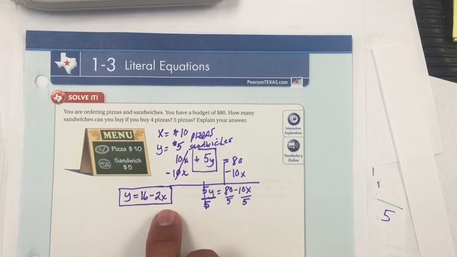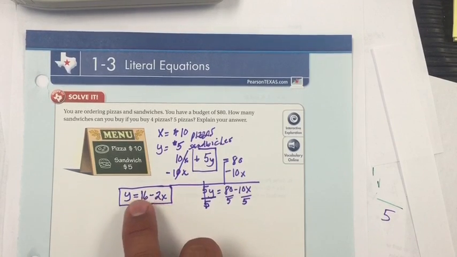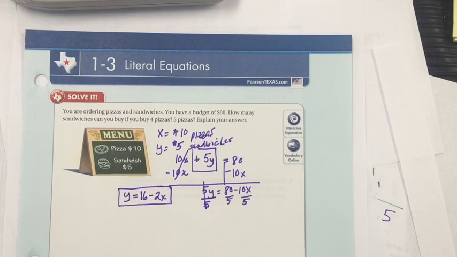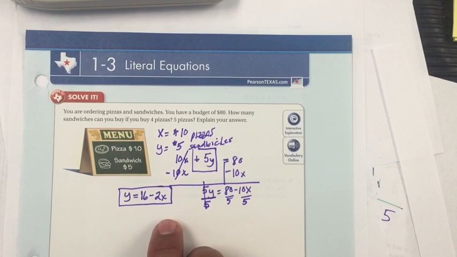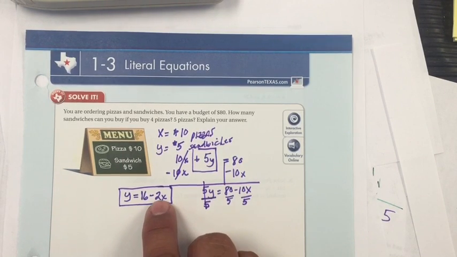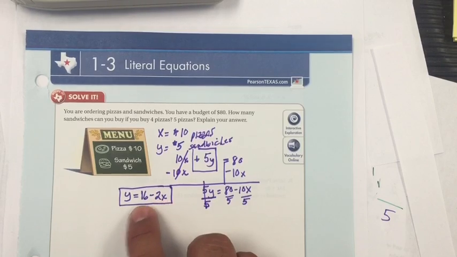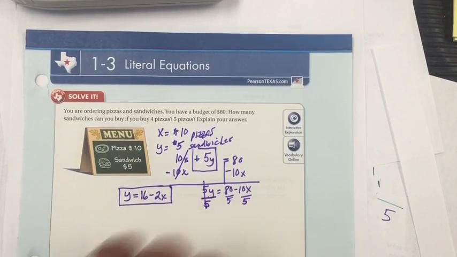If I buy 4 pizzas, what's 2 times 4? 8. What's 16 minus 8? 8. If I buy 4 pizzas, I can buy 8 sandwiches. So it's a little formula, okay? If I buy 7 pizzas, what's 2 times 7? 14. 16 minus 14 would be 2. I can buy 2 sandwiches.